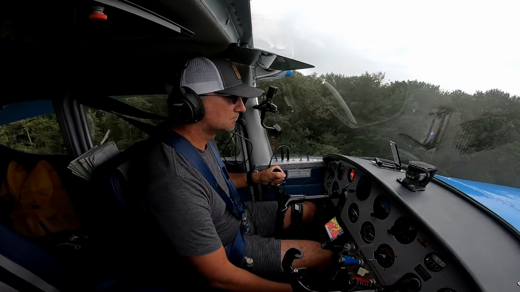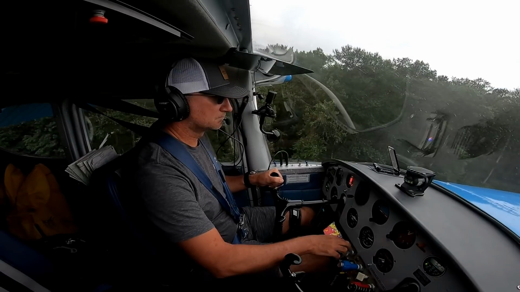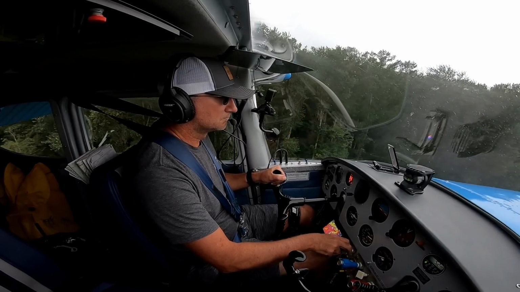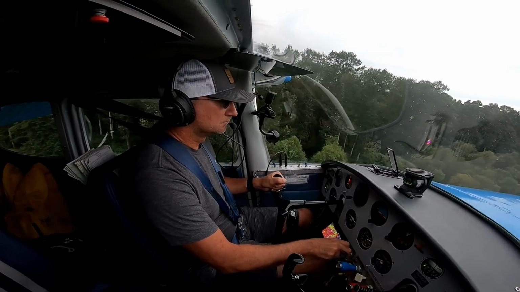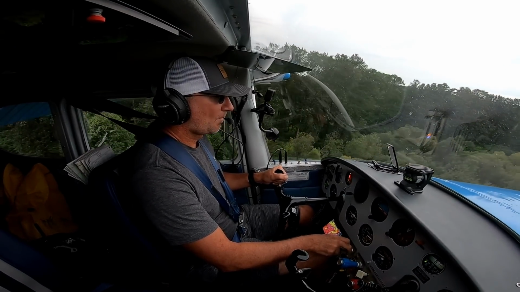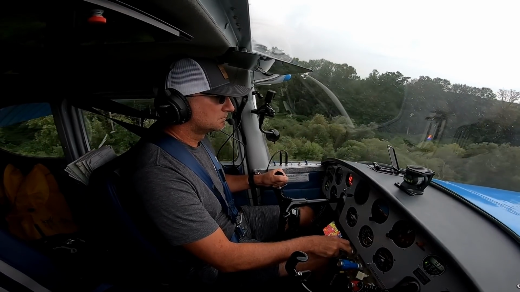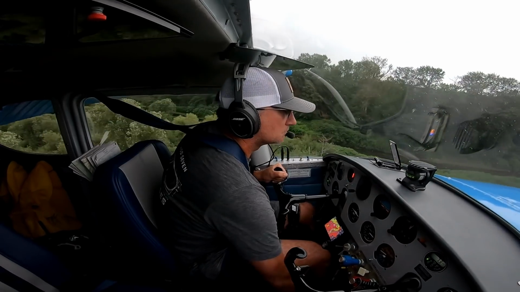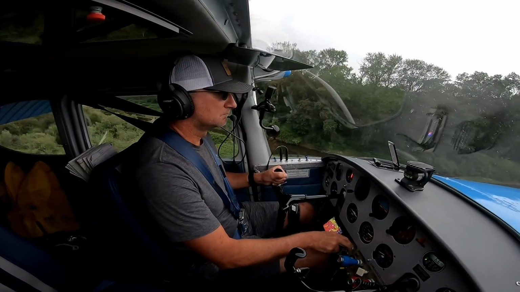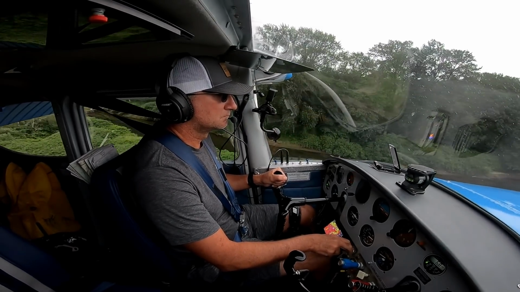Now I'm on final. Here you will see what I do with the throttle and with the yoke: controlling the altitude with the throttle and the speed with the yoke, always with some minor trim corrections.